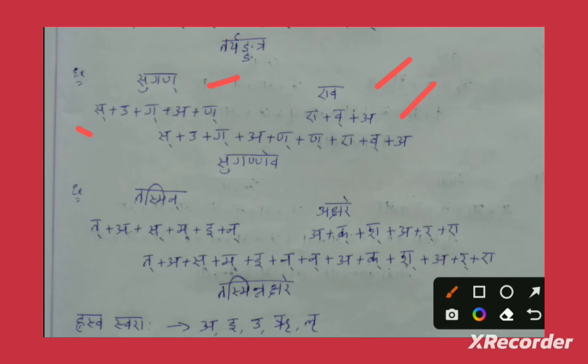Now, is it satisfying all three conditions or not? We'll check. This Nyakara is one of those three nasal letters. That condition is satisfied. The second condition is it should be preceded by a hrasva swara. Here A is a short vowel, so that condition is also satisfied. The third condition is it should be followed by a swara. It is followed by the letter A. So this example satisfies all three conditions.